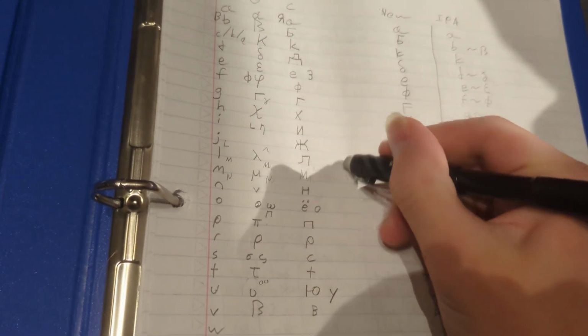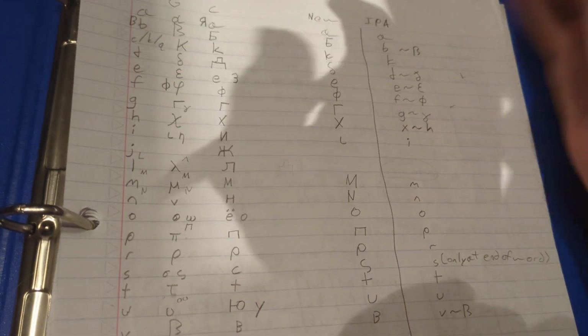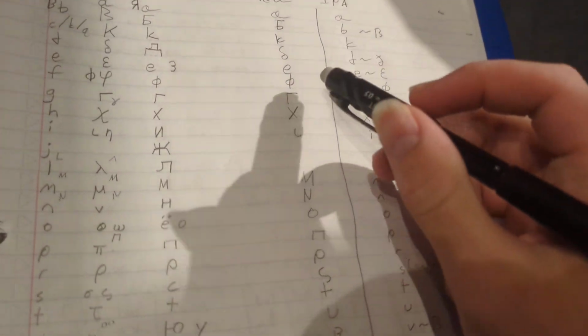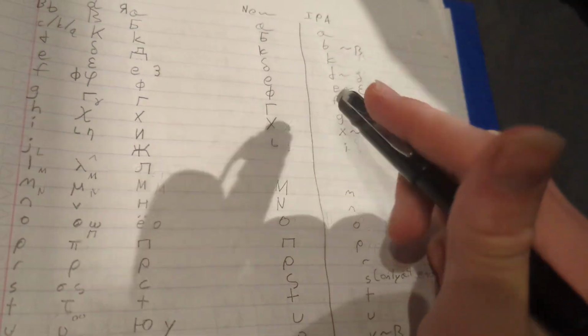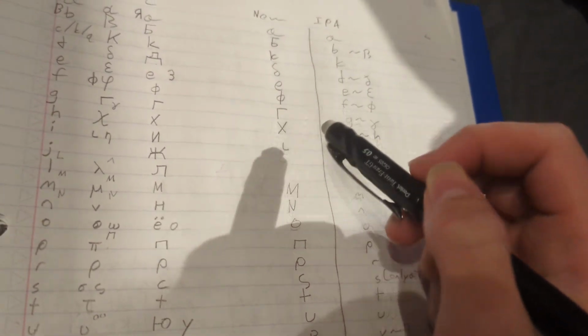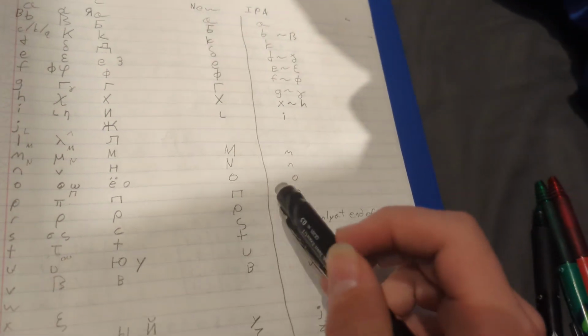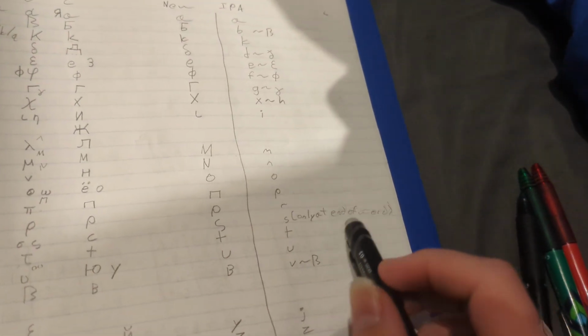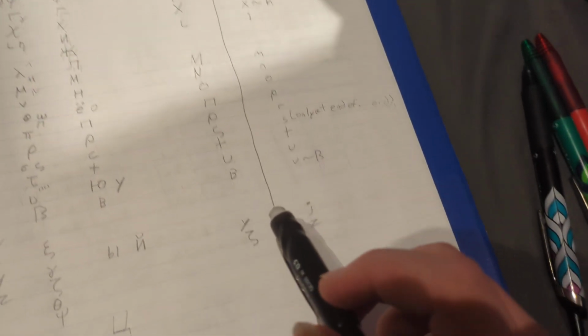That's how I write it though. Or that's how I say it, but really it should be treated as both and just one. Then there's A to ish, kind of in that area. F, G, H, I, M, N, O, P, R, S, only at the end of a word. T, U, V, Y, and Z.